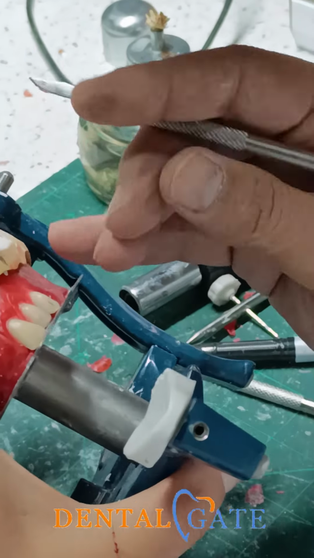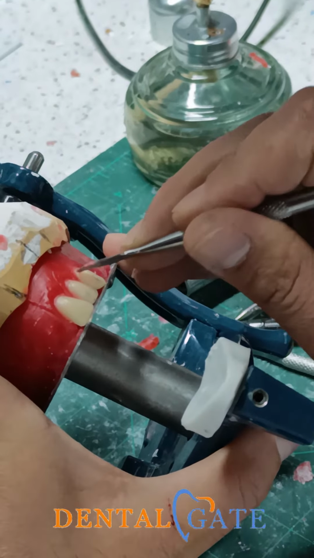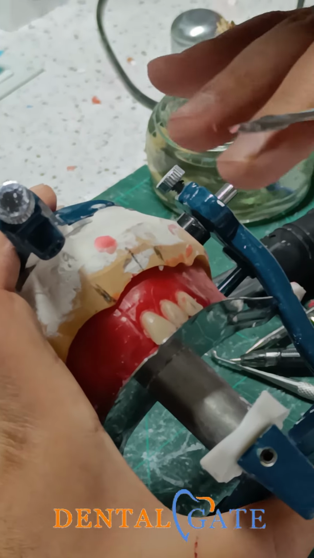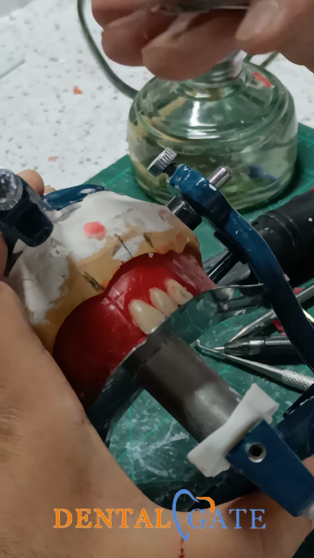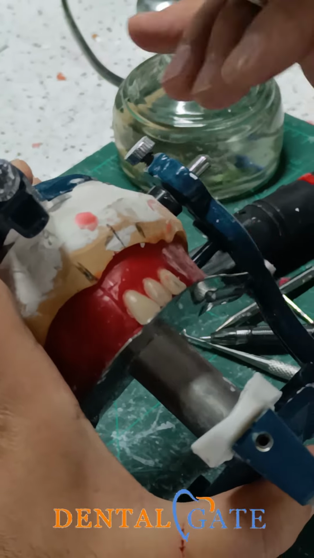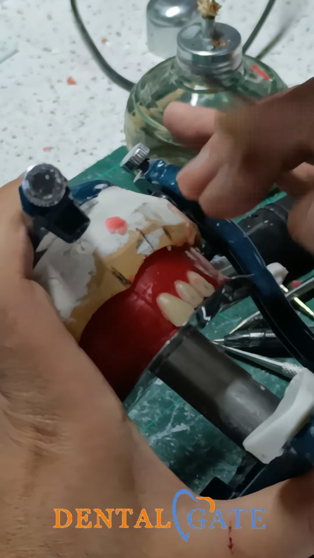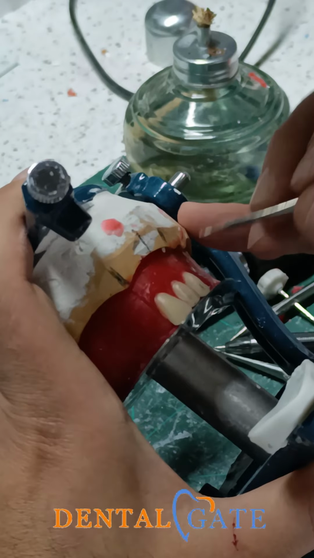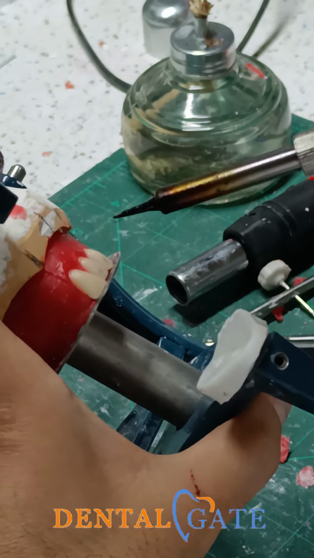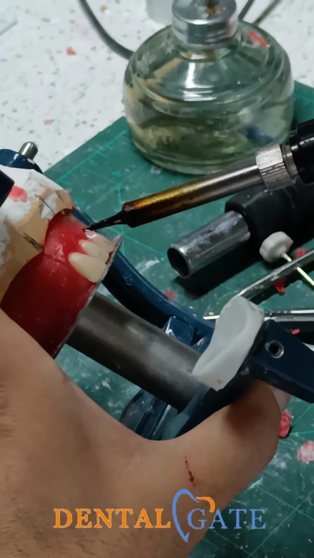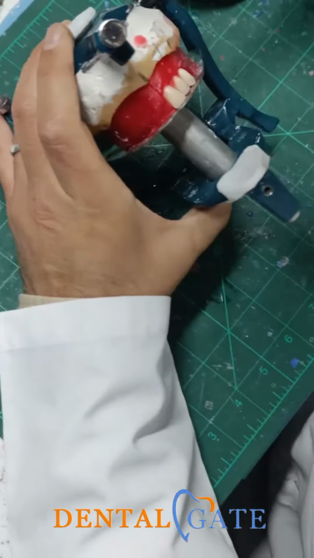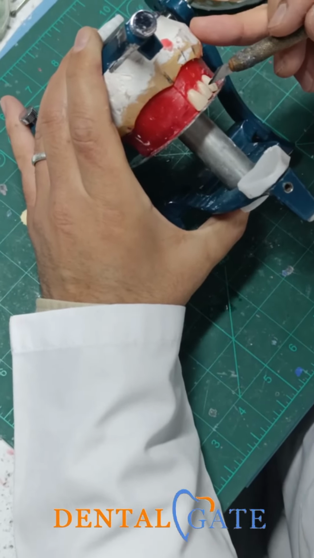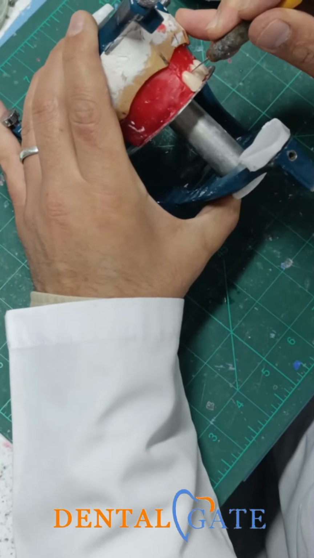Okay? Now, make sure there is a contact here. The contact, it should what? It will be decreased in the level toward the middle third now. Okay, this is the main criteria for the central and lateral, the anterior teeth, and for one side, the central and lateral as well as the canine.